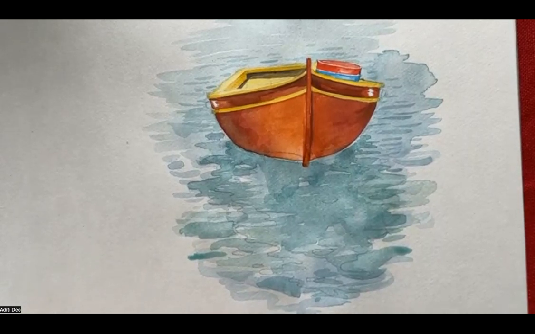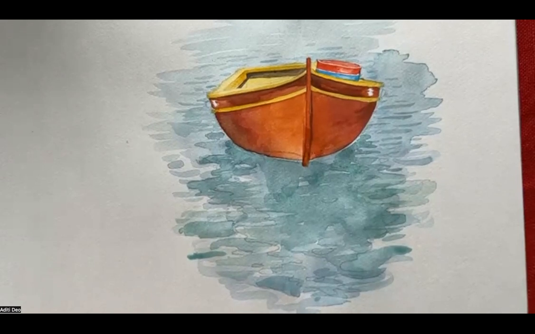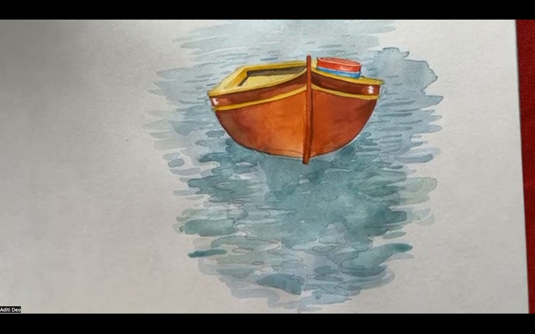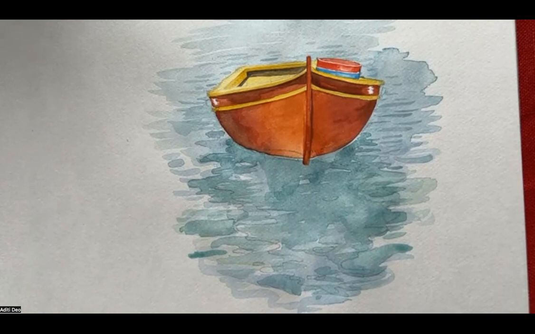And now we can deepen this color using cobalt blue, viridian green, and maybe might even need a little bit of black afterwards.